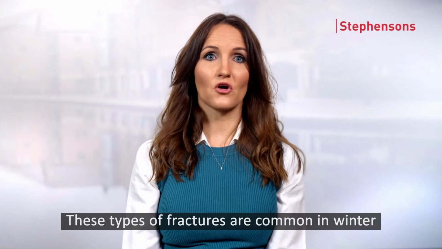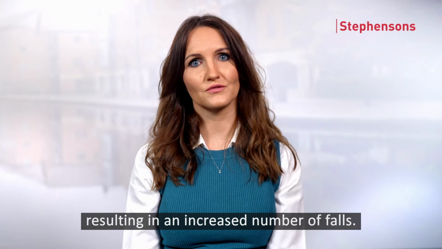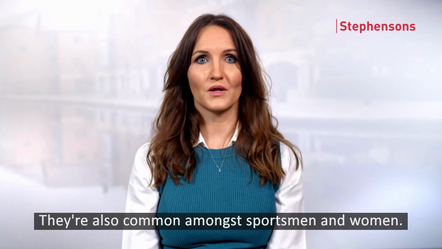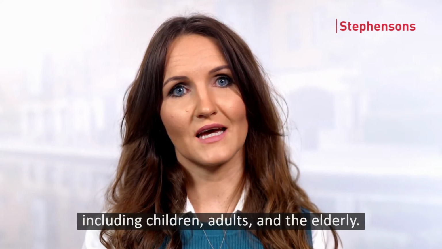These types of fractures are common in winter due to the poor weather conditions, resulting in an increased number of falls. They're also common amongst sportsmen and women. They can occur to anyone of any age, including children, adults and the elderly.